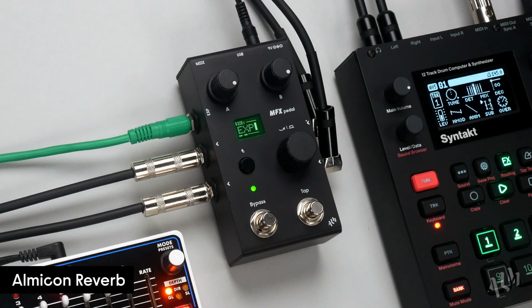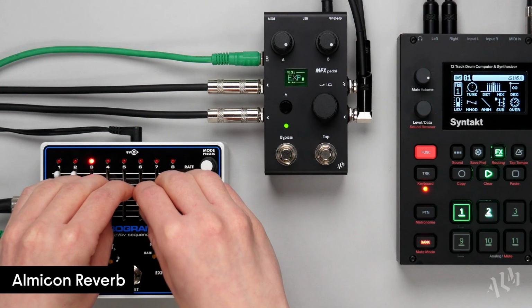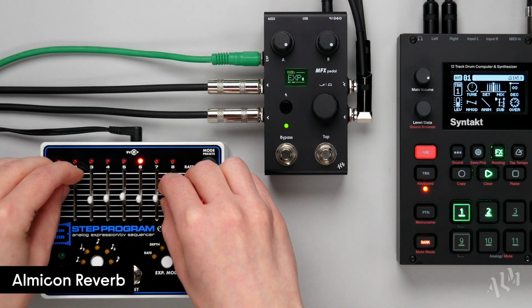We'll reassign the size parameter to expression control to sequence it simultaneously with diffusion, making bursts of varying size.